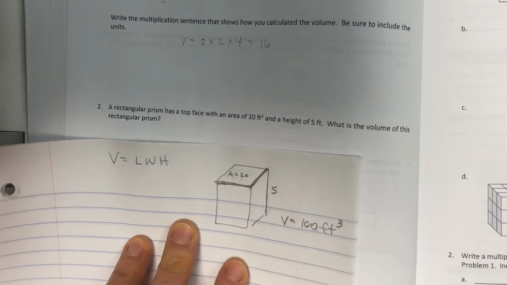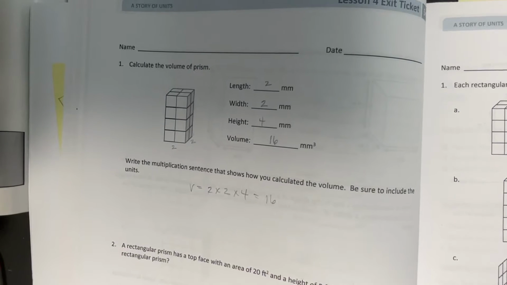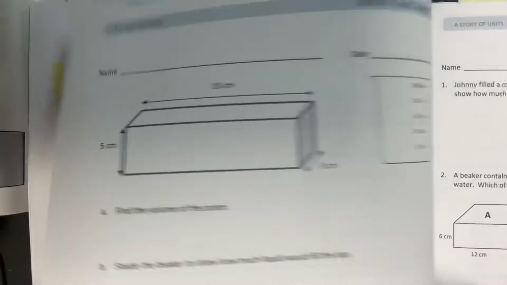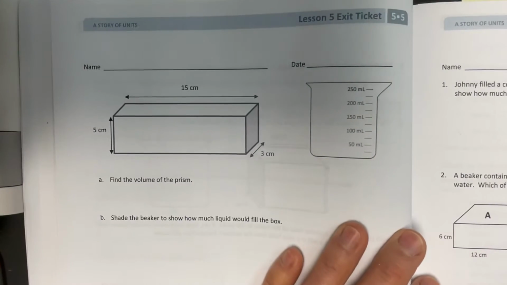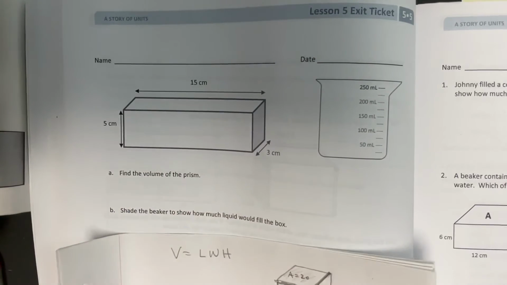Okay, there's exit ticket 4. So let's turn to exit ticket number 5, and take a look at this one. Okay, they give us a prism here and say find the volume.